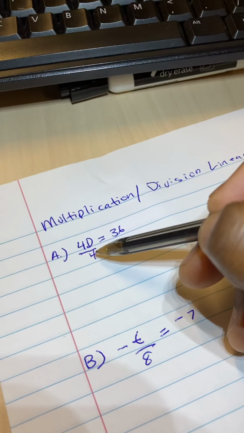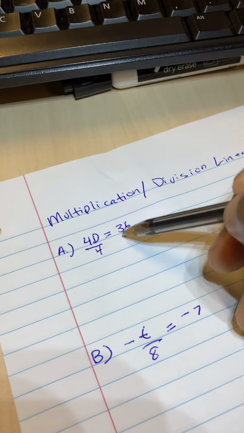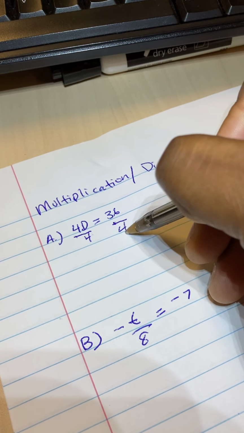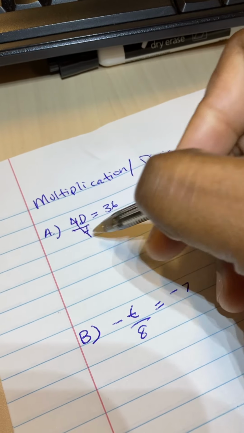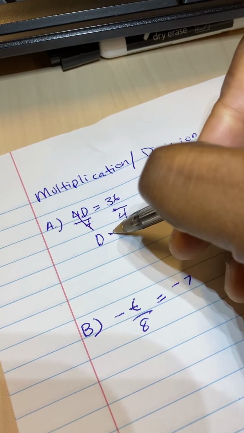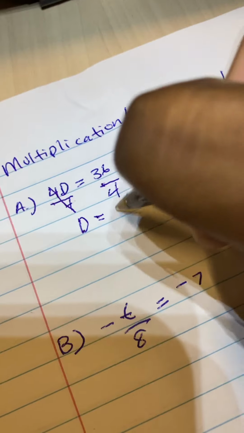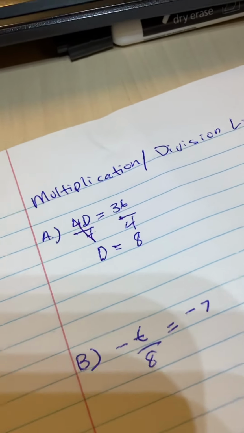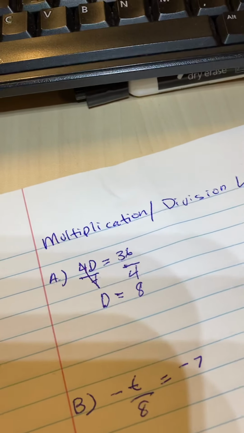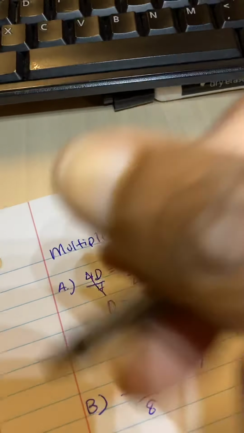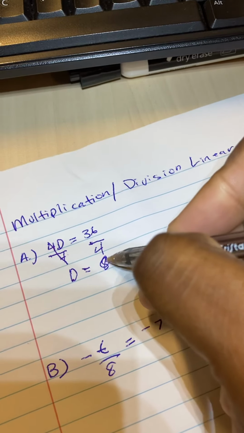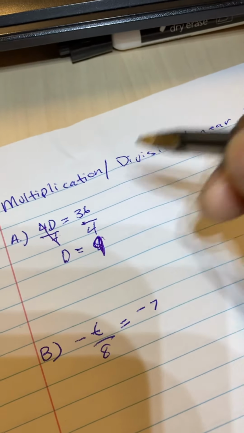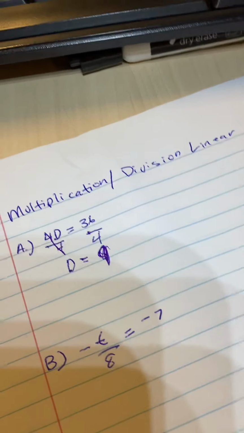So if I divide this side by 4, I must divide the other side by 4 to keep everything balanced. That cancels out. So D is equal to 36 divided by 4 would be 9. So D is equal to 9. Okay? 4 times 8 is 32, my bad.